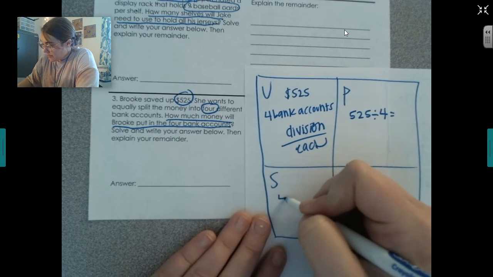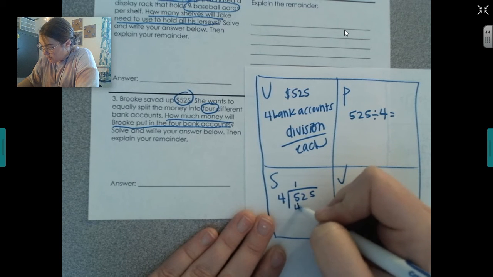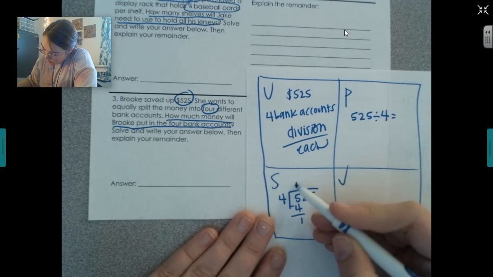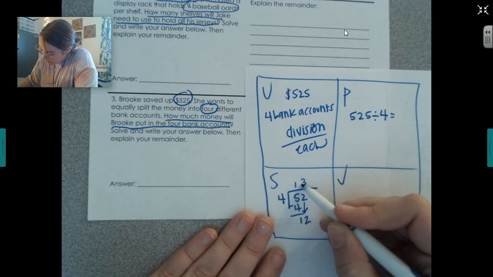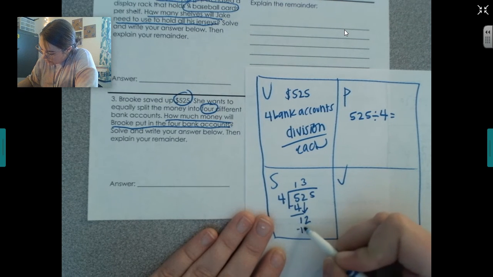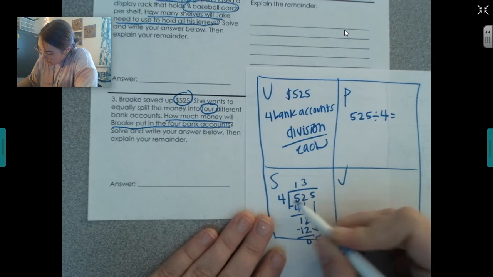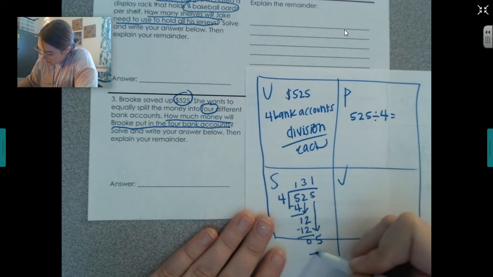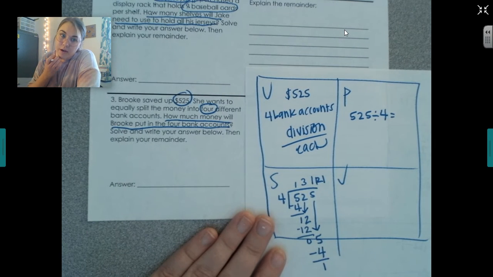So when I did 525 divided by 4, 4 can go into 5 one time. 4 times 1 is 4. 5 minus 4 is 1. Now I'm going to bring it on down. 4 can fit into 12 3 times. 4 times 3 is 12. Bringing it on down the 5. 4 can fit into 5 one time. Minus 4 is 1. So my quotient is 131, remainder 1.